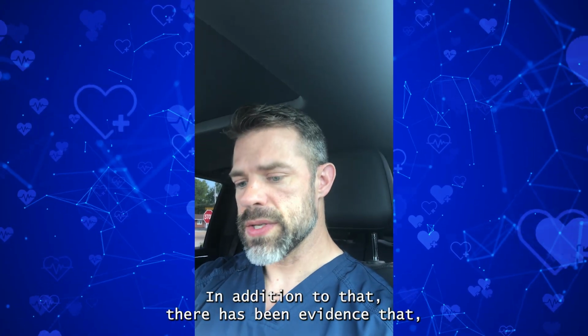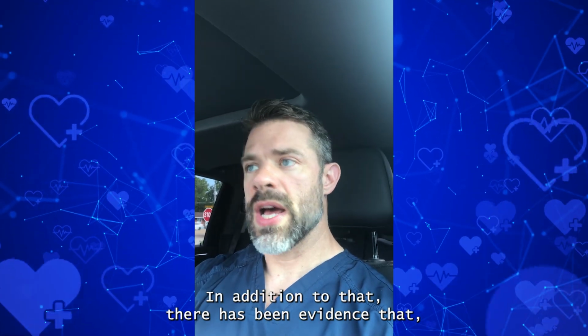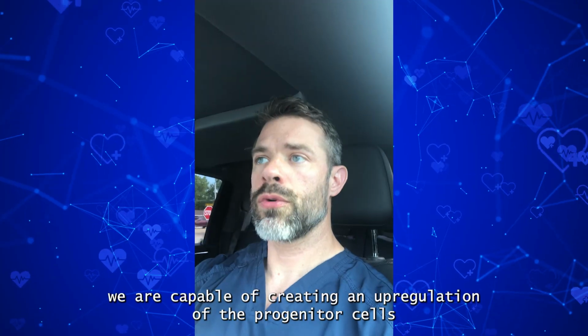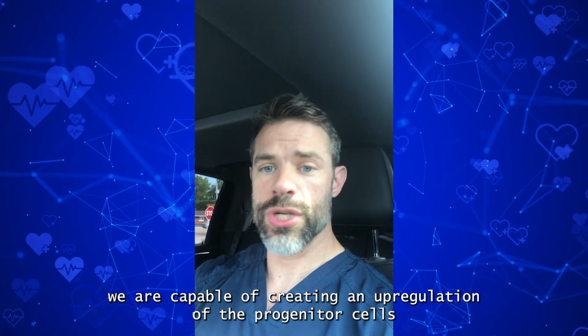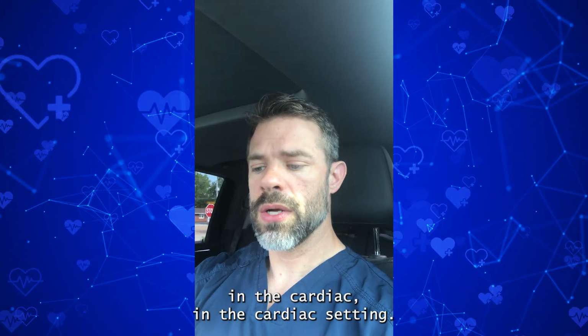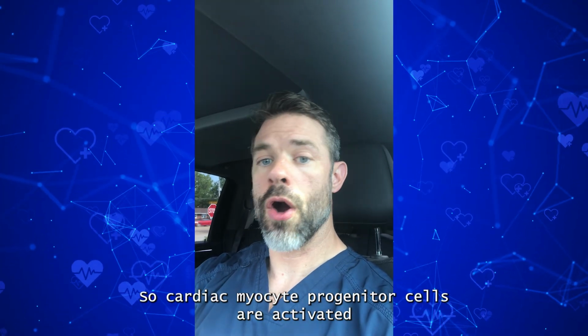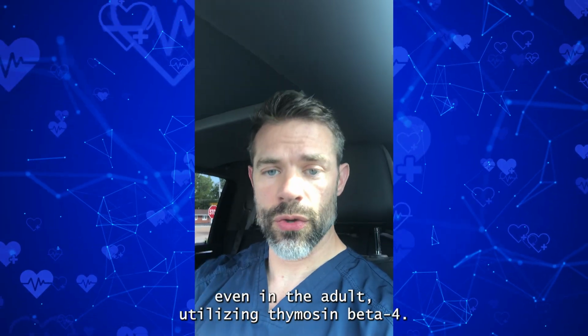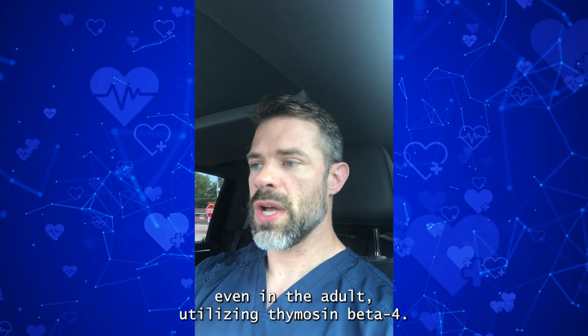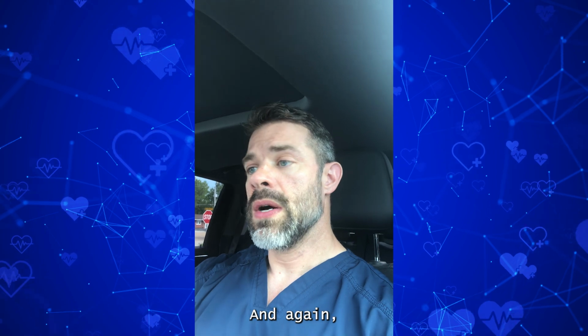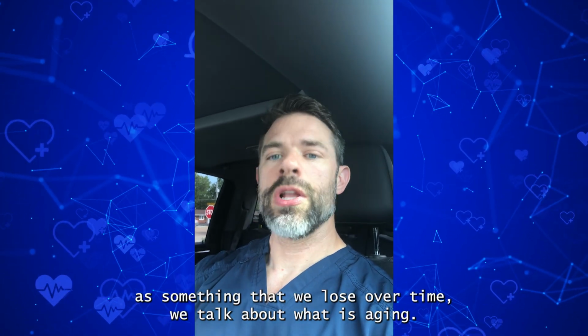In addition to that, there has been evidence that we are capable of creating an upregulation of the progenitor cells in the cardiac setting. So cardiac myocyte progenitor cells are activated even in the adult utilizing thymosin beta-4. Very cool.